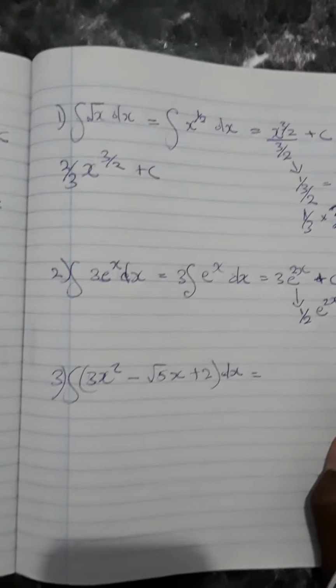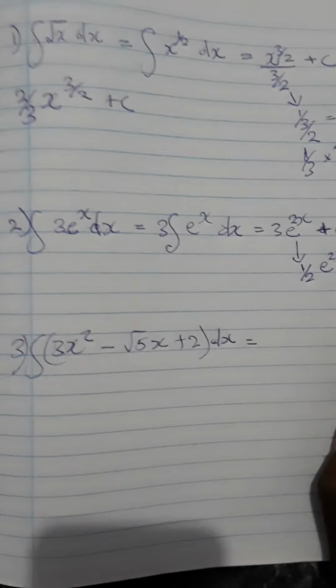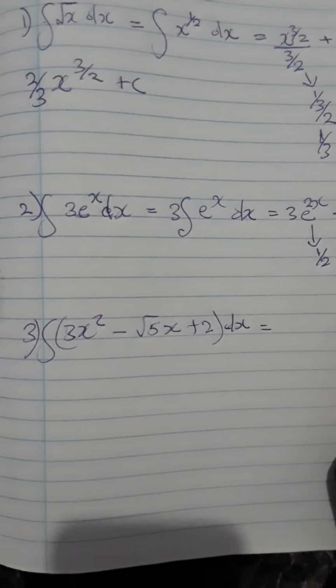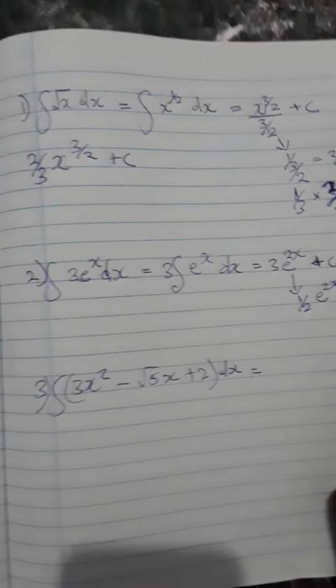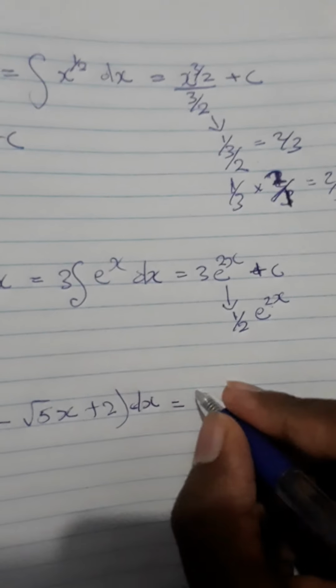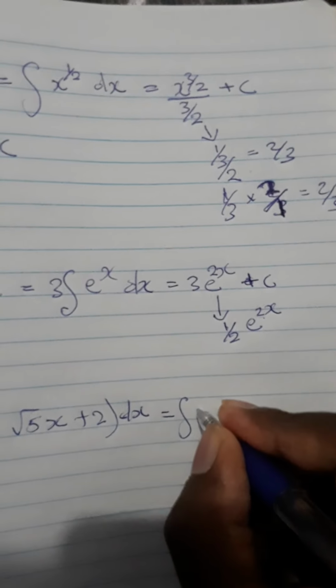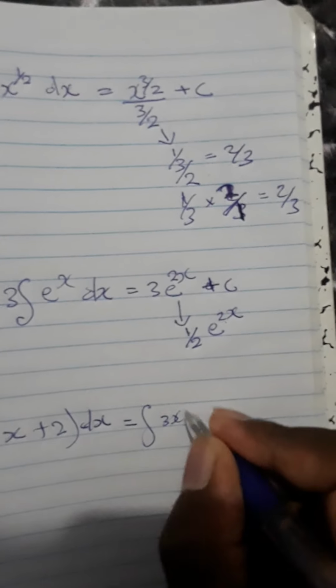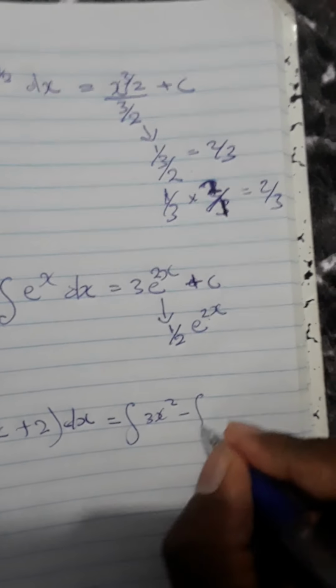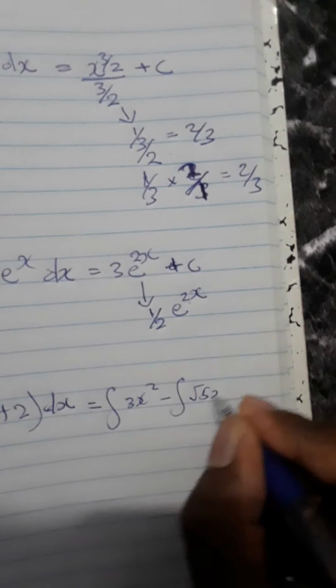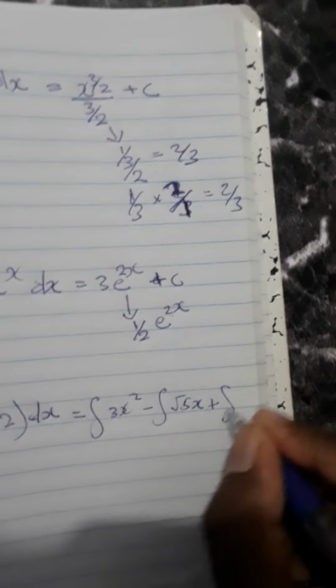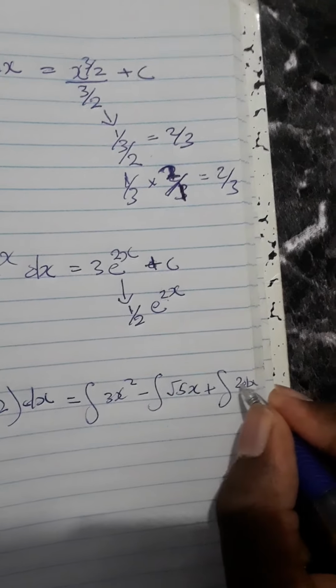Yes, it can. What we'll do is multiply throughout the bracket by the integral sign. So the simplified version would be integral 3x squared minus the integral of root 5x plus the integral of 2 dx.